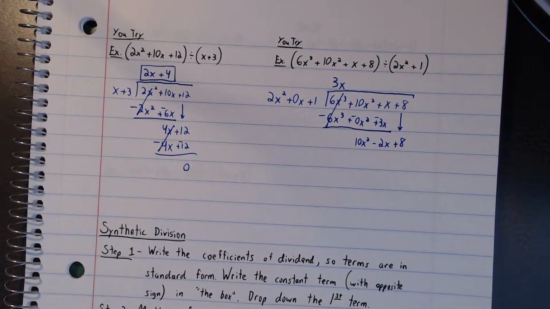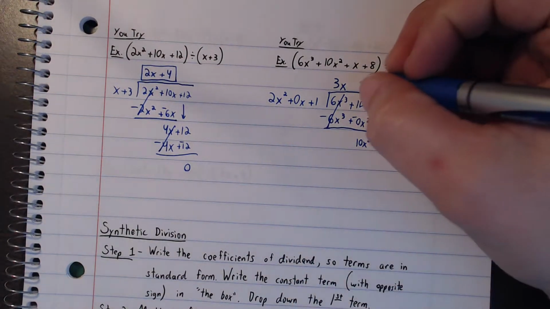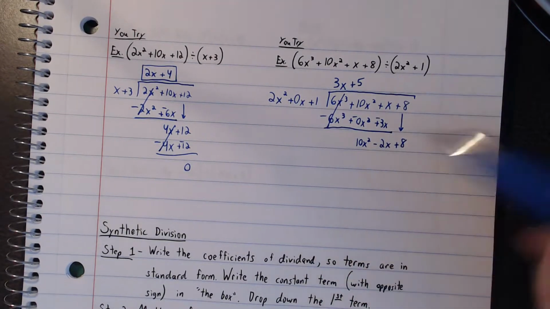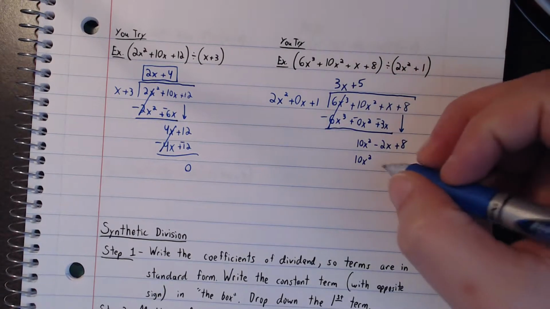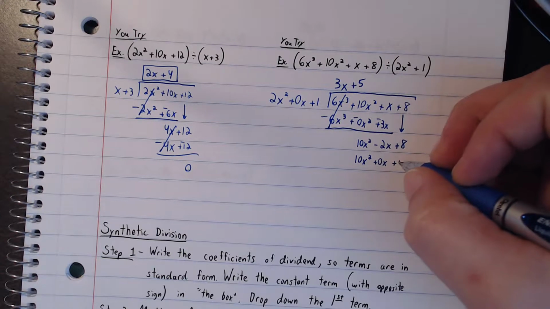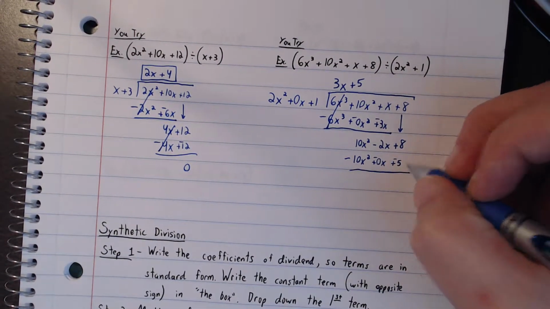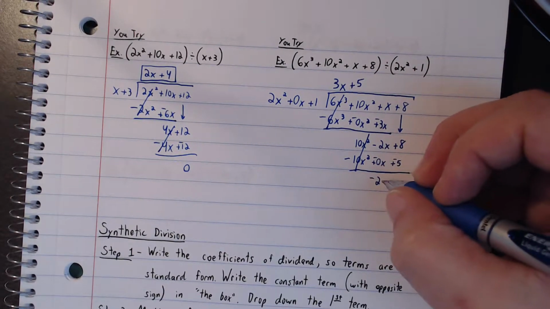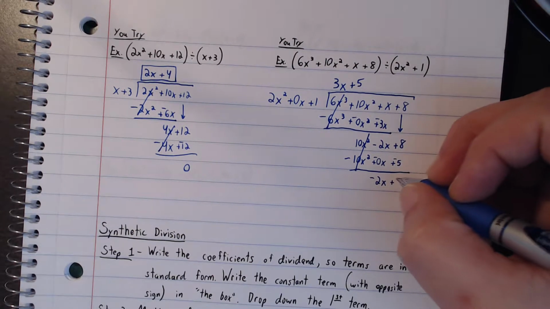Now I need my 2x squared to look like 10x squared. So I need to make 2 times 5. And I don't need any kind of x's because we've already got the power that we need. So here we have 10x squared. 5 times 0 is 0x. 5 times 1 is 5. Go through, change all of the signs. That's gone. Negative 2 minus 0 would be negative 2x. And then 8 minus 5, that's 3.